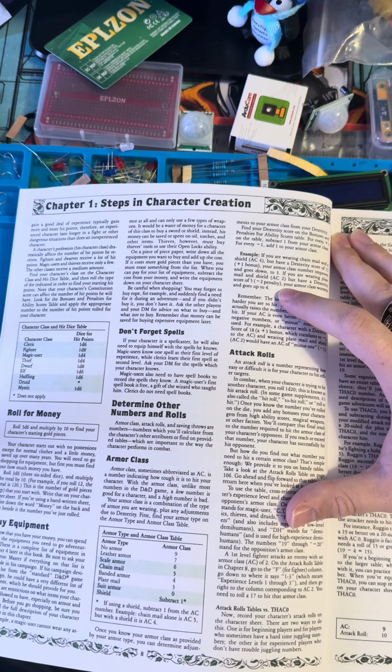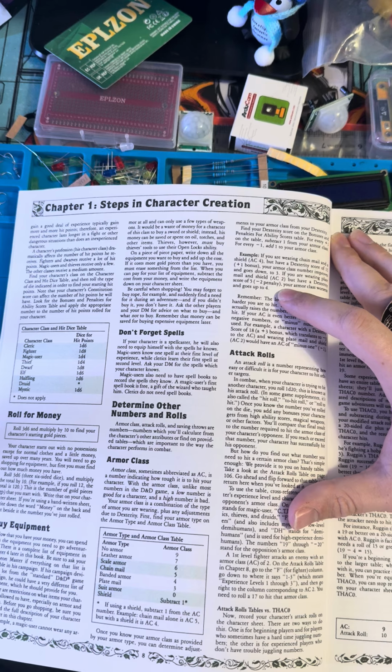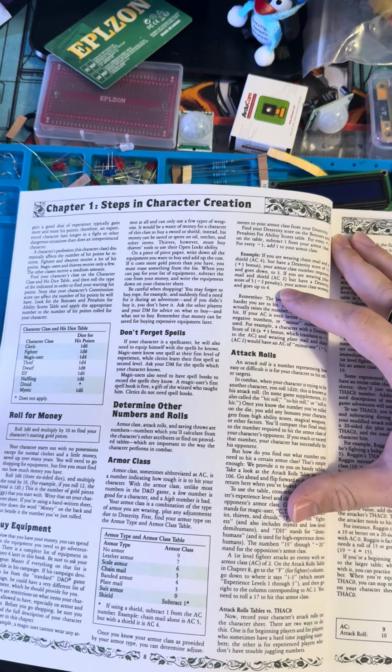Magic users also need to have spell books to record the spells they know. A magic user's first spell book is free, a gift to the wizard who taught him. Clerics do not need spell books. Determine other numbers and rolls.